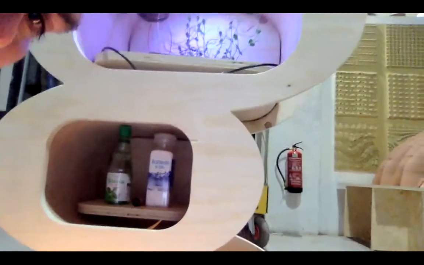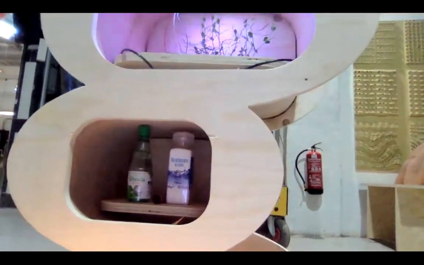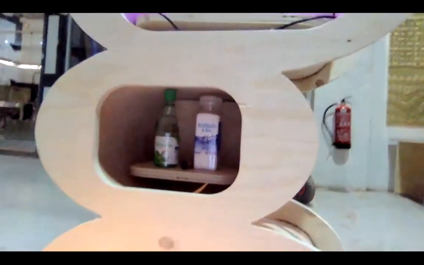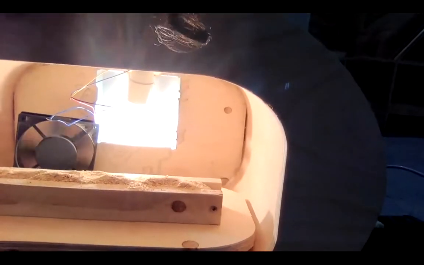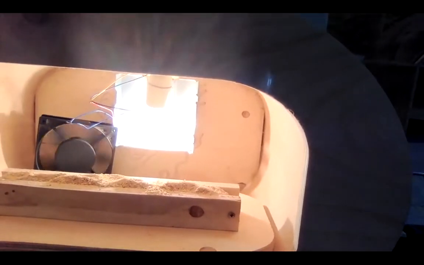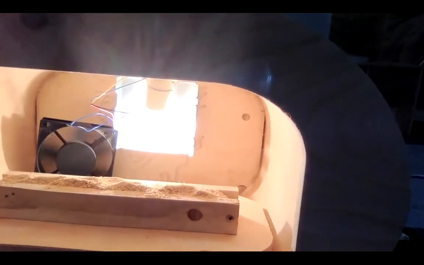We have a second compartment with baking soda, stevia, and some extra ingredients for making carbonated beverages. Below is a fan, light bulb, and some sifted lemon peel, for dehydration of ingredients for these drinks.